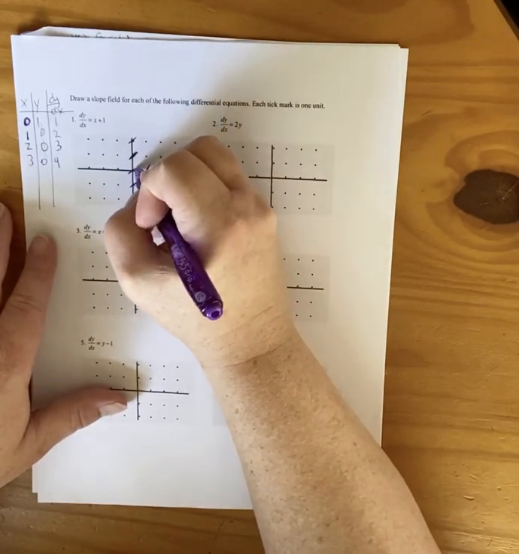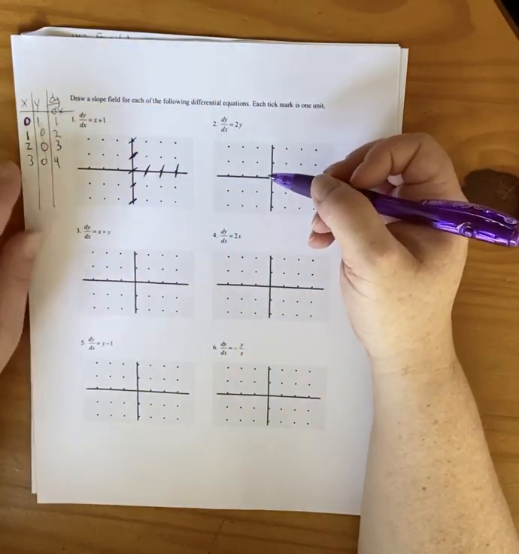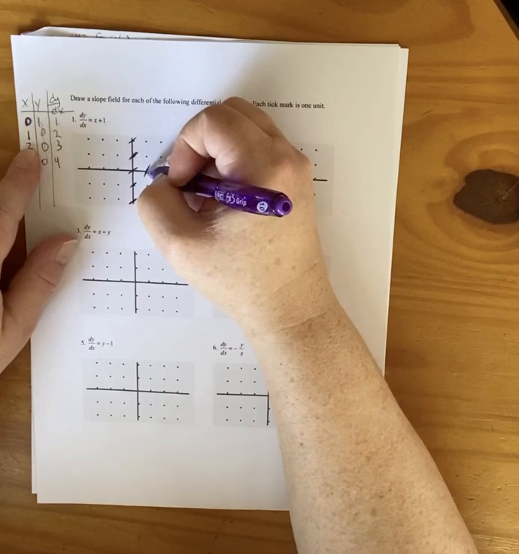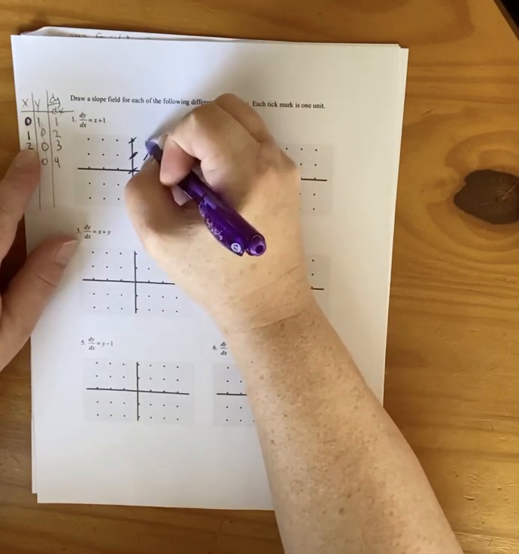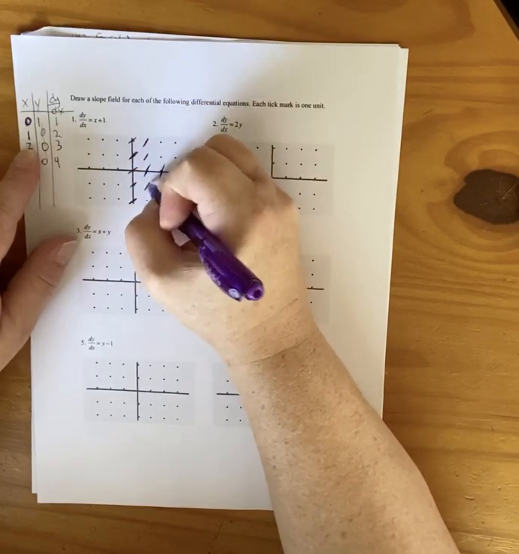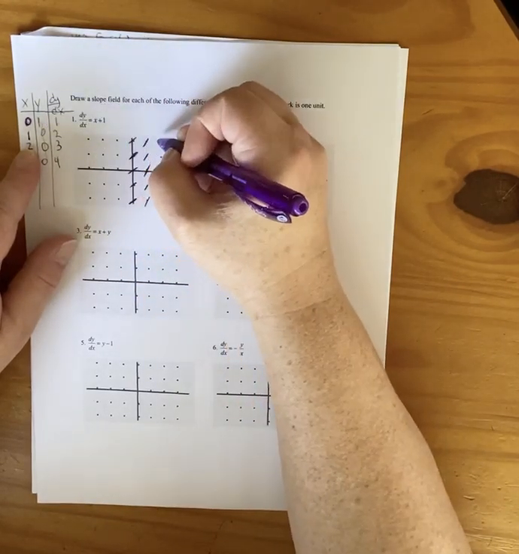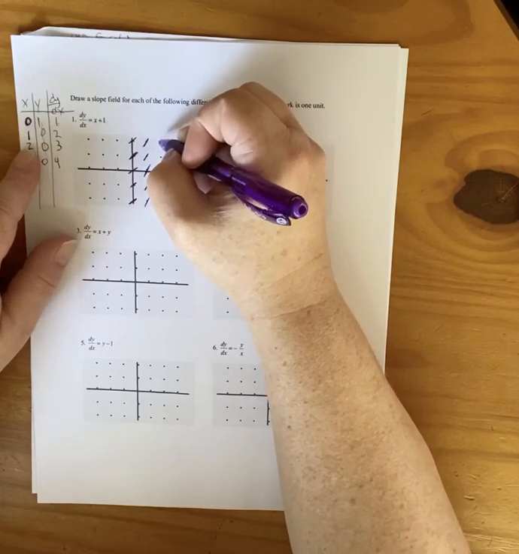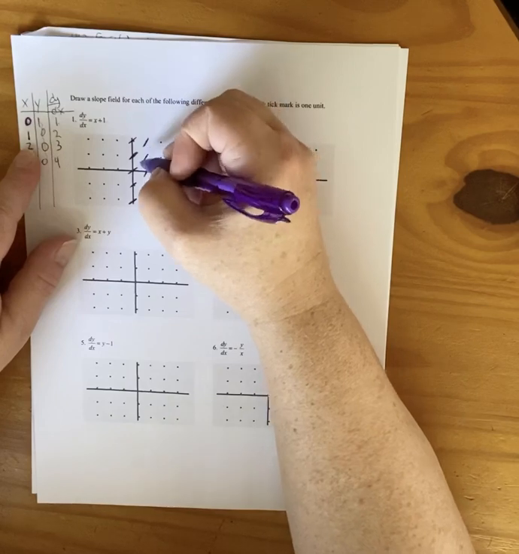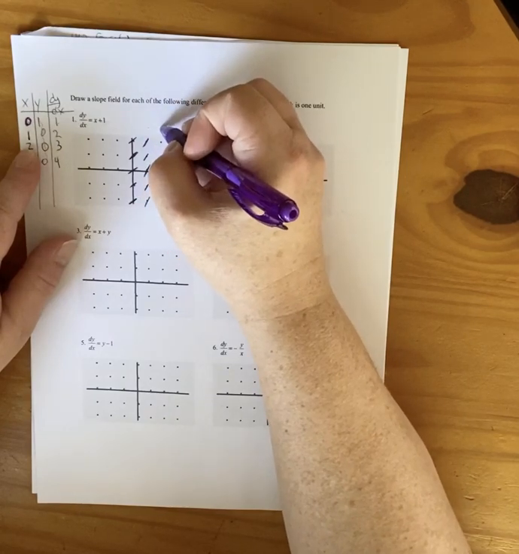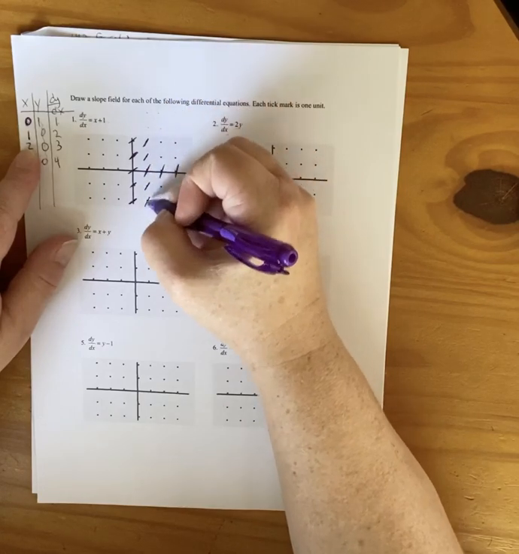Okay? Because 0 plus 1 is 1. Now if I plug in an x value of 1, it doesn't matter what the y value is. They're all going to have that same slope. Because 1 plus 1 is 2. Up 1 over 2. I'm sorry, up 2 over 1. See? Up 2 over 1. They're all going to have the same slope.